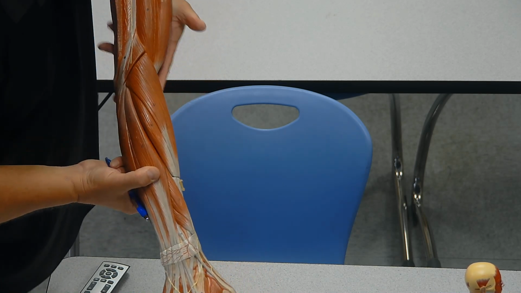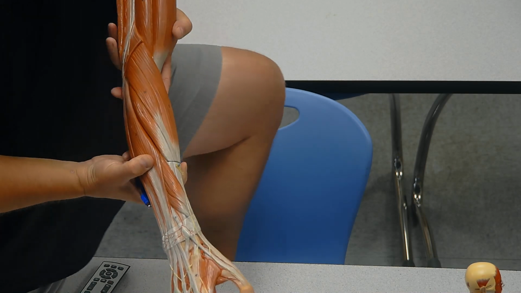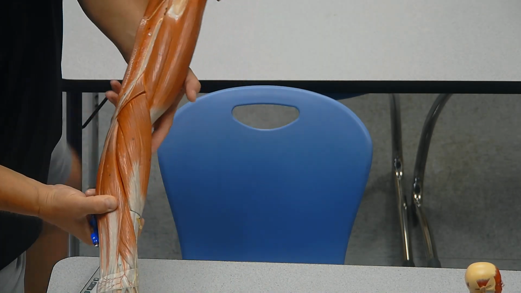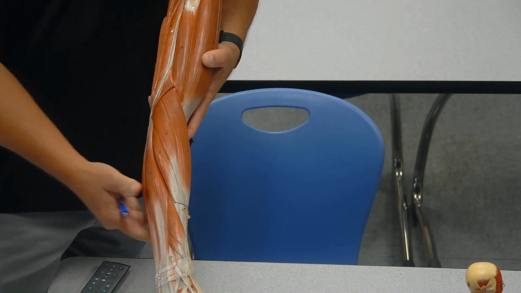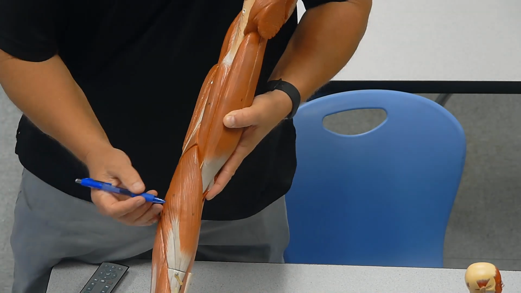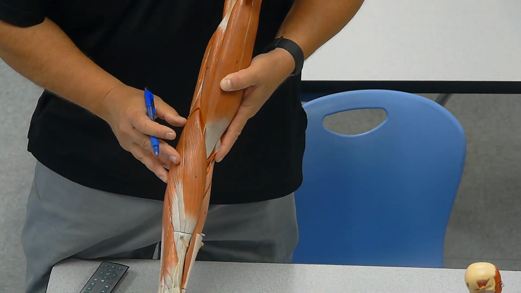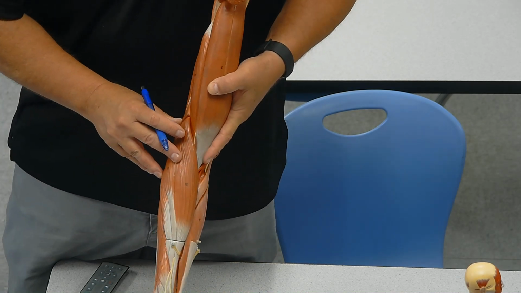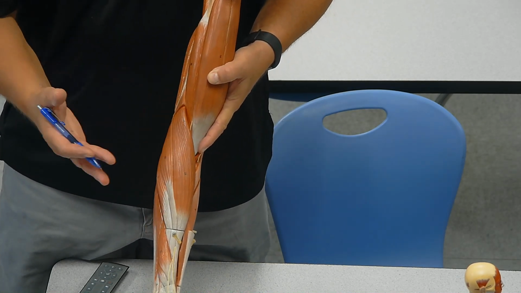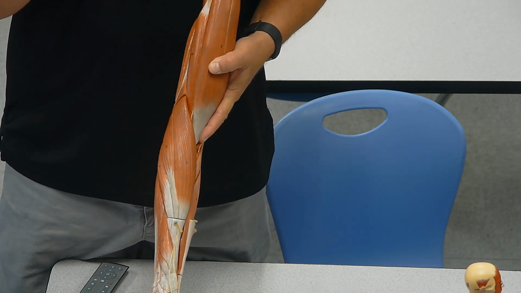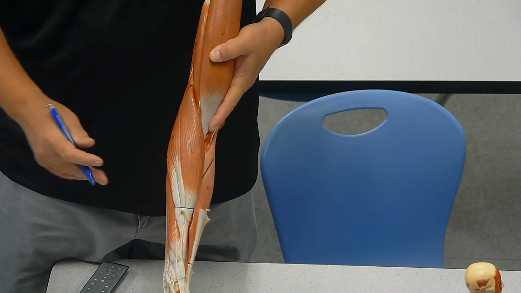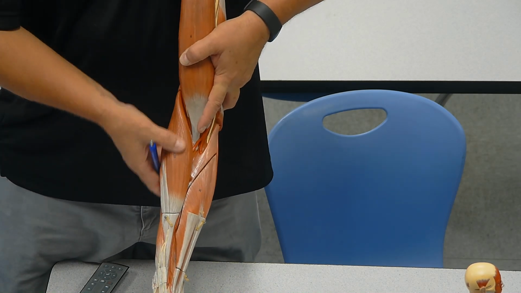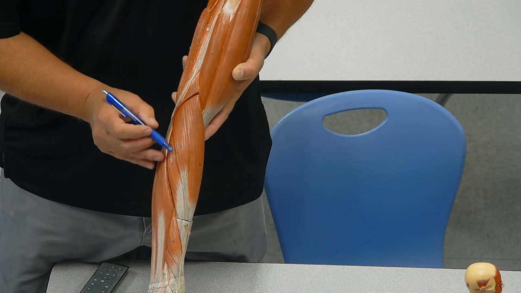Now the other two, you're going to have your extensor carpi radialis longus and brevis. Brevis means short. Longus means long. This is going to be your brachioradialis right here, but look at these two muscles right here.